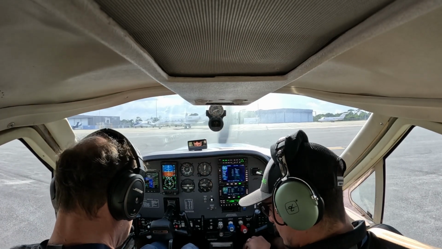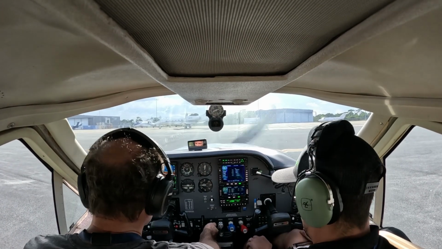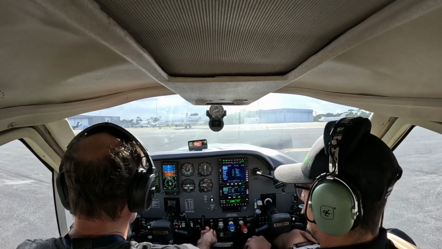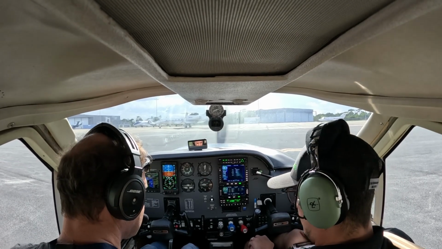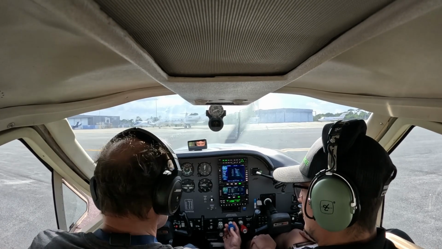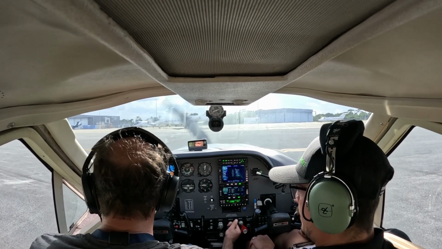Okay, and then we need carb heat check. Carb heat on, we're going from 1900 RPM. We're good to drop to 18. Okay, carb heat back off. Prop cycle 3 times. The first time I'm looking at manifold pressure, 16.2.